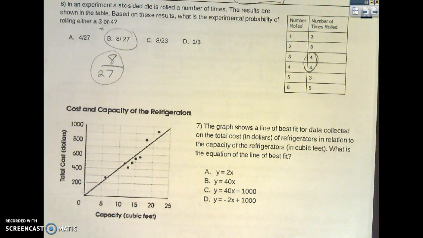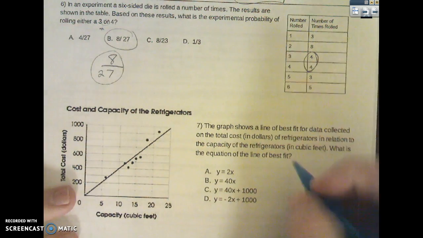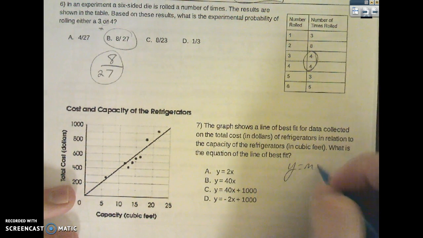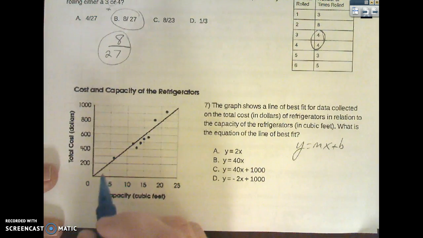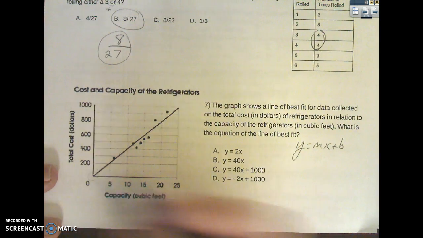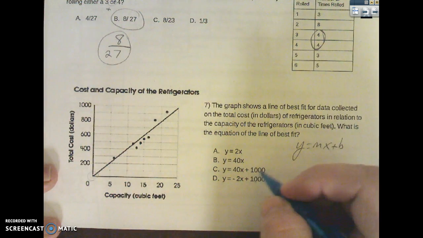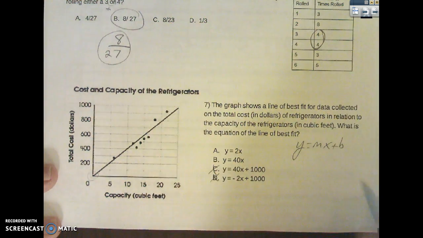You cannot do that. Okay, the graph shows a line of best fit for data collection at total cost in dollars of refrigerators in relation to the capacity of the refrigerators in cubic feet. What's the equation of line of best fit? Guys, you need two things: mx plus b. Your y-intercept is first. In this case, where is it hitting the y-axis? Well, it's hitting at 0. So I know that this one and that one are out.